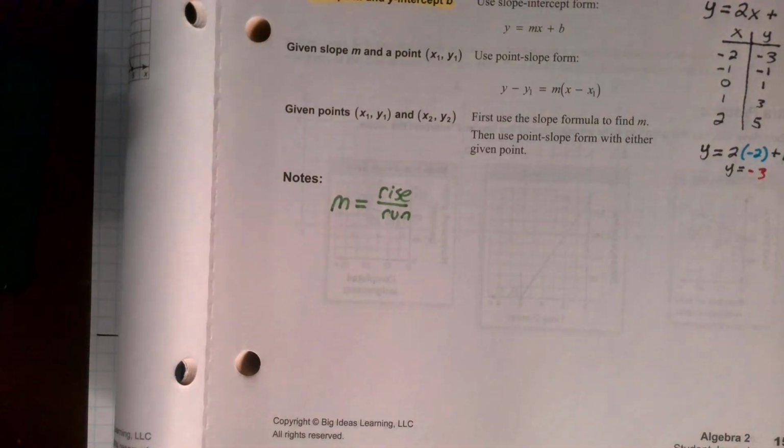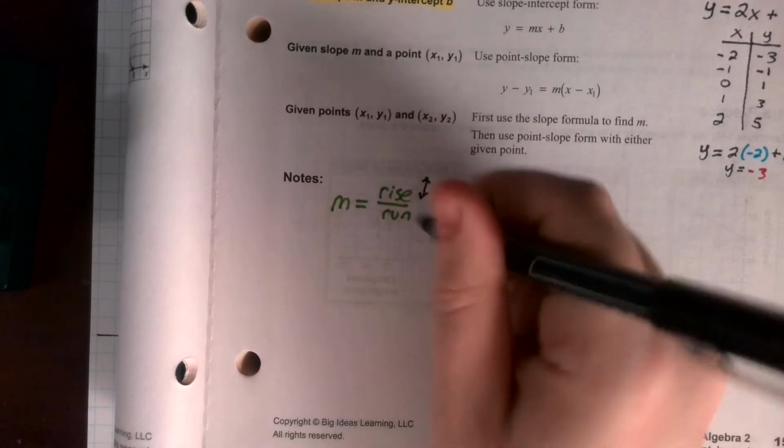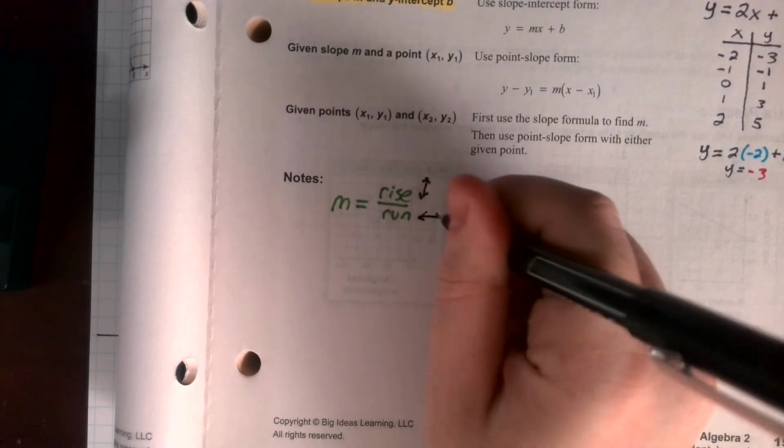What does this mean? Your slope, your numeric slope that you get, should be a fraction or a whole number. It's basically a roadmap that tells you where to go next. From your starting point, the rise tells you how much up or down you have to go, and the run tells you how much side to side you need to go.